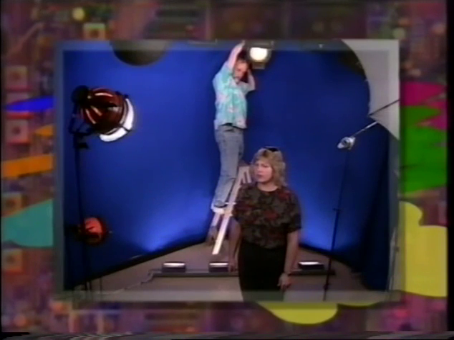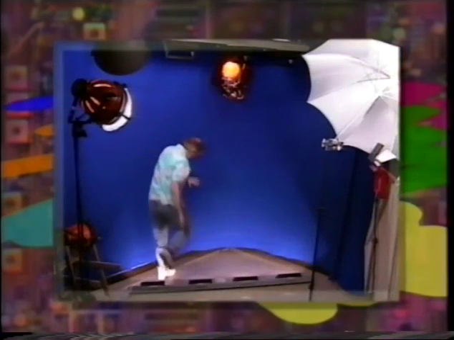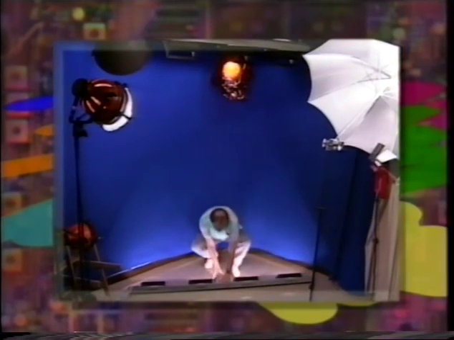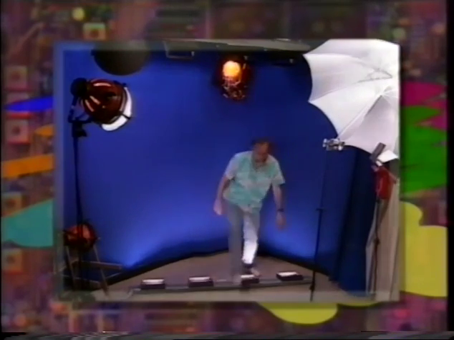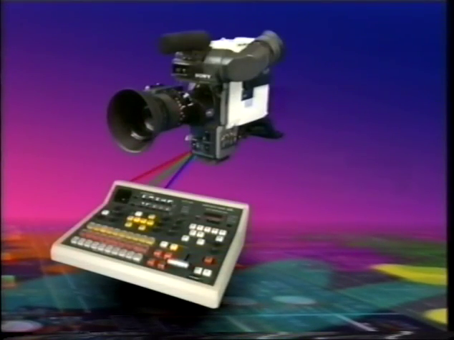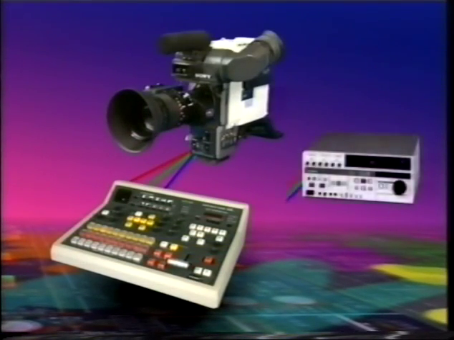Finally, the foreground object should be placed far enough away from the backing so that no backing color is reflected onto the foreground. If reflections do occur, use a yellow filter on the backlighting to reduce this problem. With these tips to guide you and a bit of practice, you'll be able to produce good quality chroma keys using your Model 110.